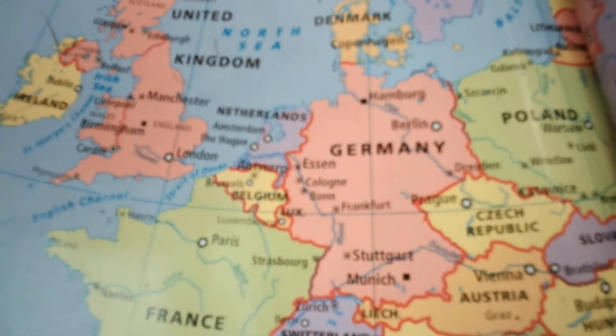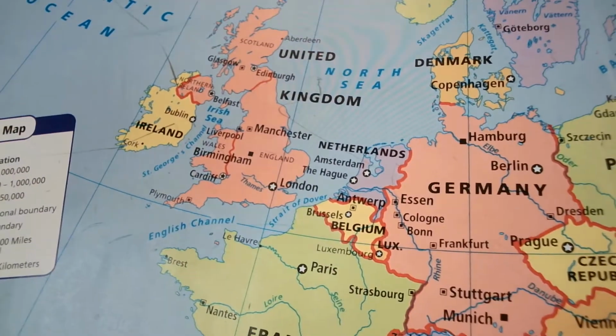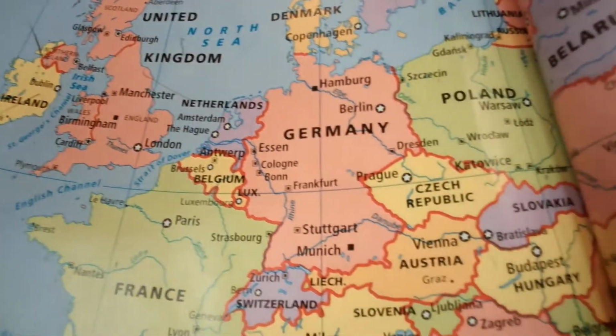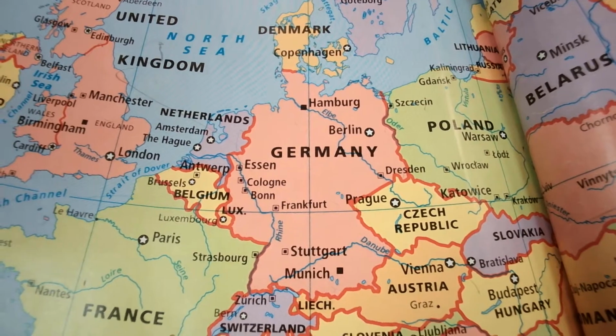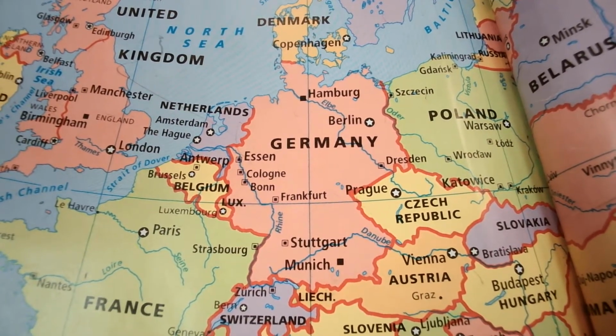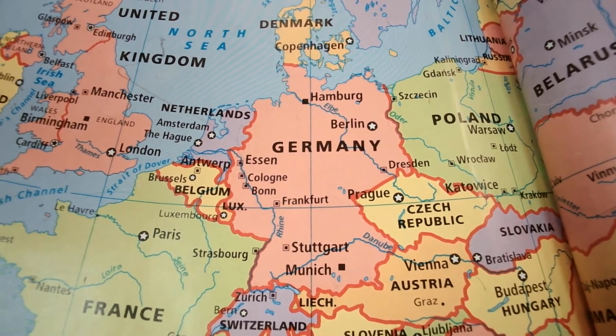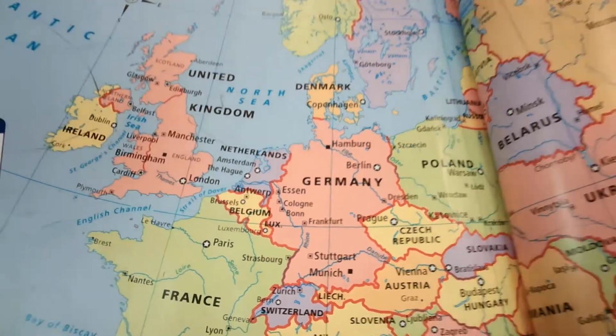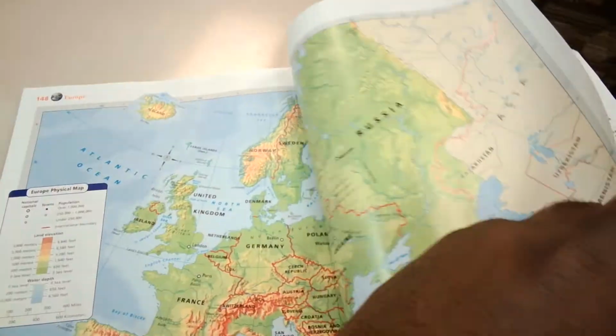Now you've noticed we've talked about Germany, talked about the United Kingdom in terms of some of their major cities. Again, I want you to think, why are a lot of major cities and a lot of capital cities located a lot of times along a river or along the coast? Be thinking about that. We're going to turn our page backwards.